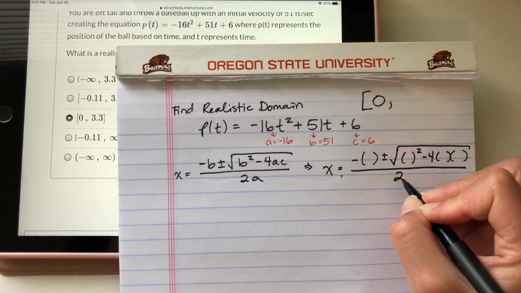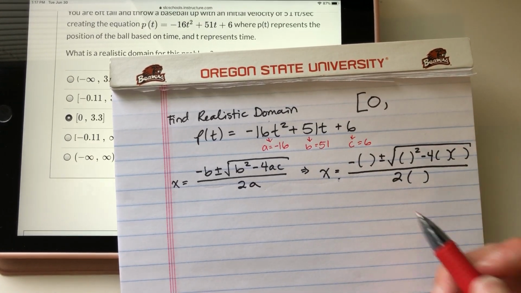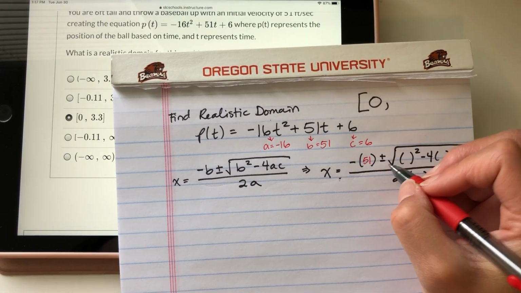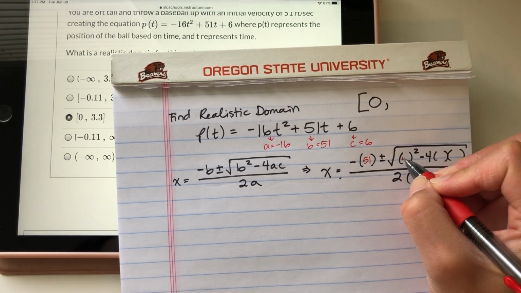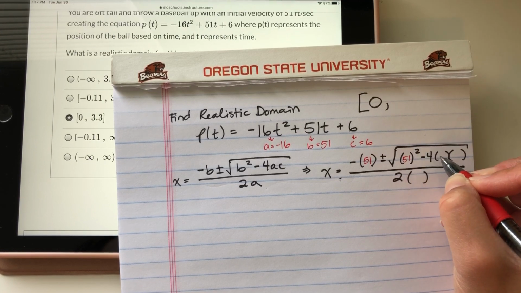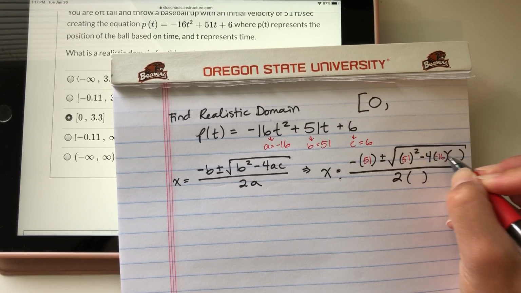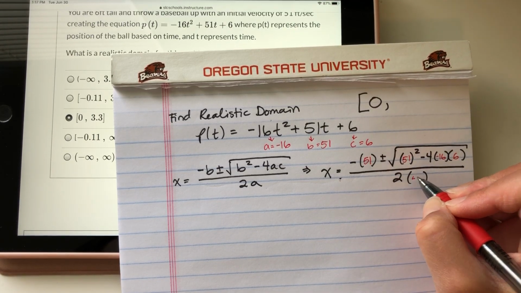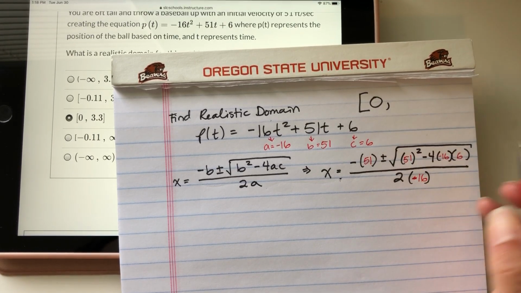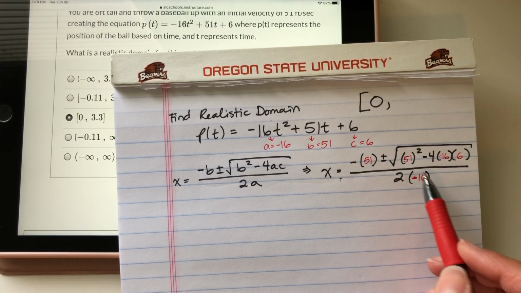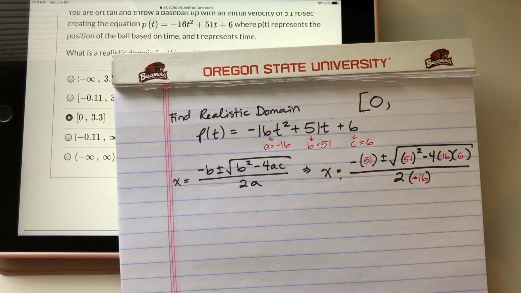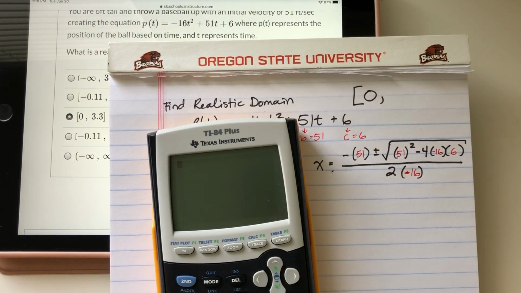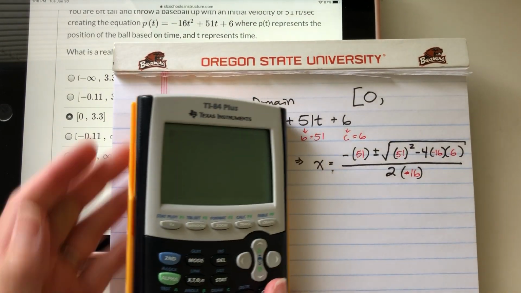all over 2 parentheses. So I know this is going to be a b value, which is 51, plus or minus the square root of b, 51 squared, minus 4a, negative 16, times c, which is 6, all over 2a, which is negative 16. So I plugged in all my variables with those parentheses so I don't screw up. Now you can do this whole thing on your calculator if you plug it in correctly.